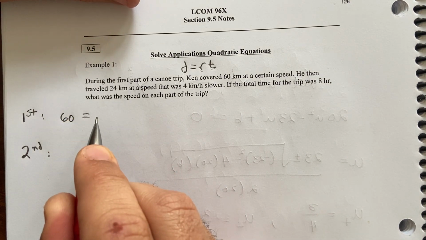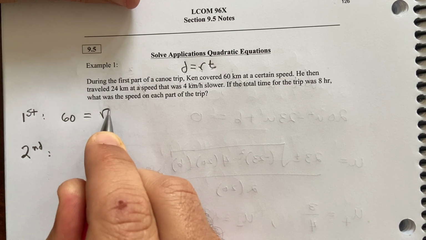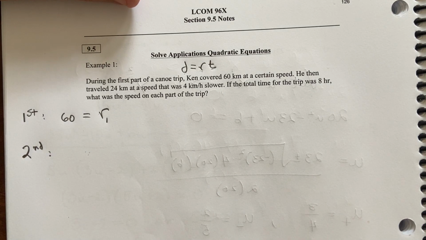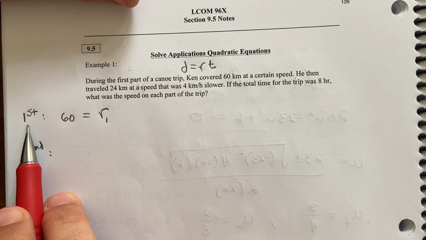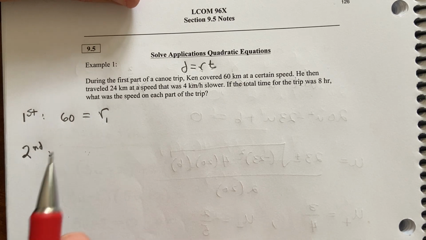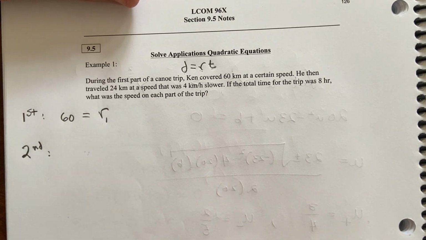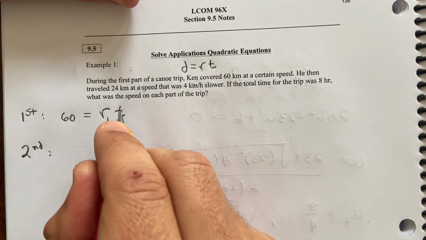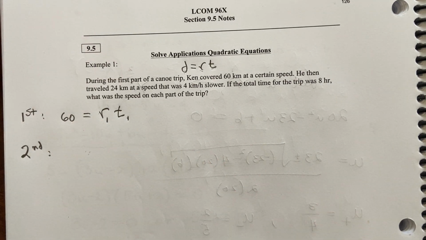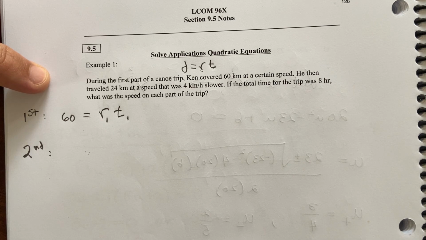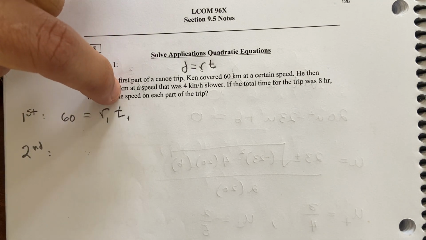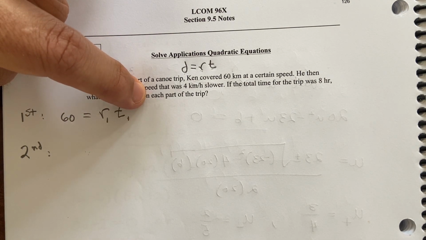I don't know what speed that was, so I'll just label it as R1, the rate for the first part of the trip. I don't know how long, so I'll just call this T1. So 60, the distance for the first part, equals the rate for the first part times the time for the first part.